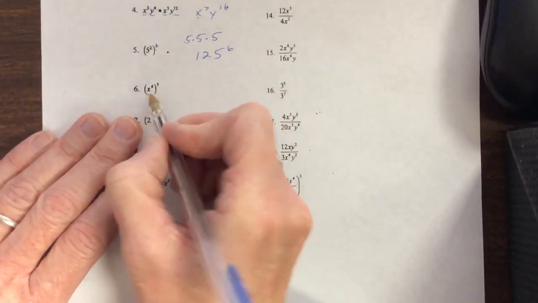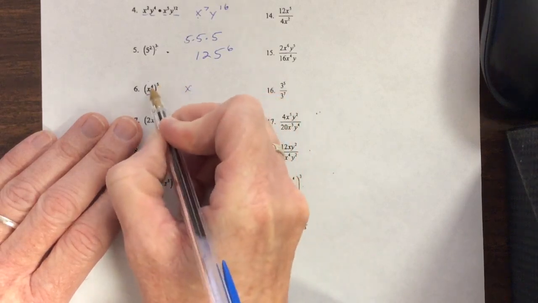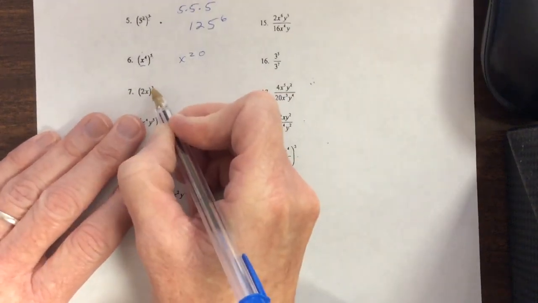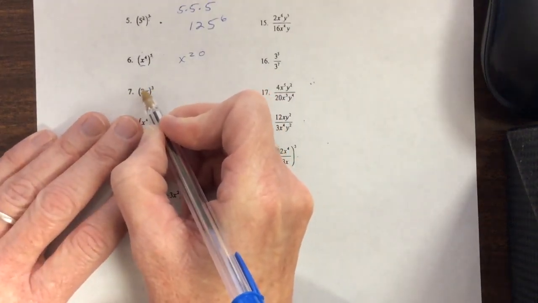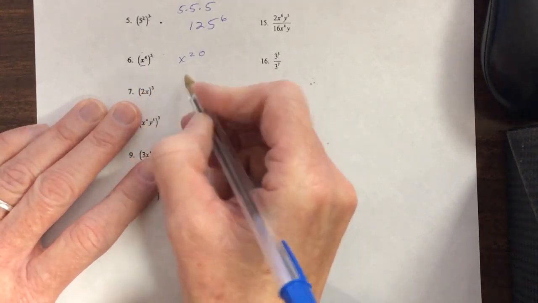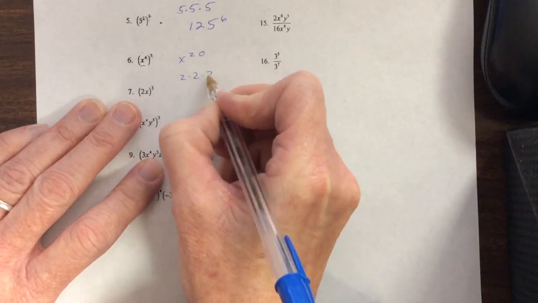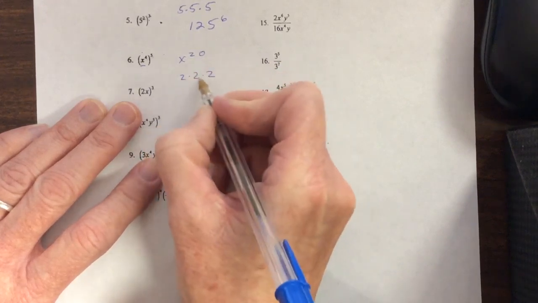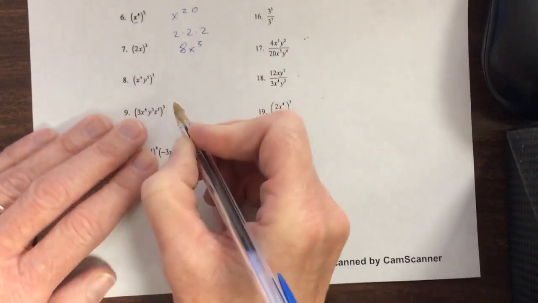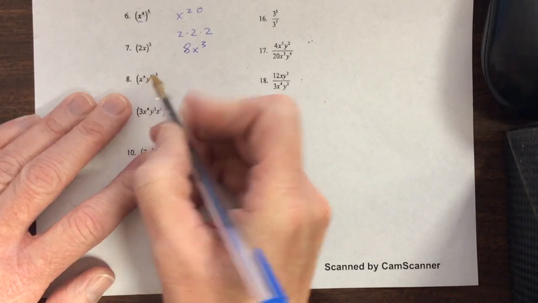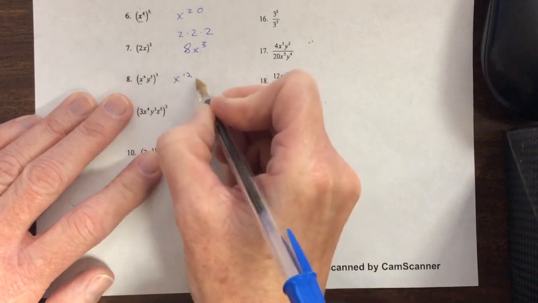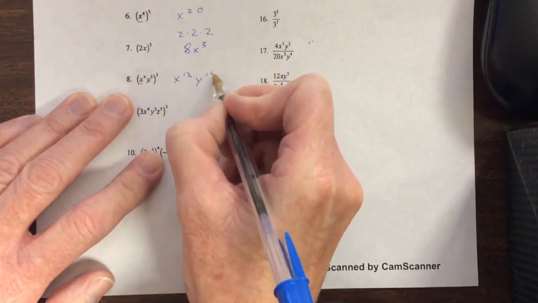This one here, we just have an x, so we just need to multiply the exponents. 5 times 4 is 20. Down here, this will become 2 cubed, or 2 to the 3rd power, which is 2 times 2 times 2, which gives us 8. And then we have x to the 3rd power. Here we have a 3 on the outside, so we'll keep the x, and this would become a 12. We have y, and this becomes a 15.